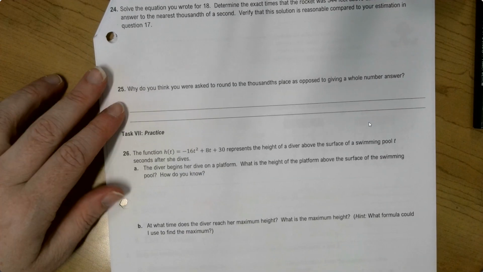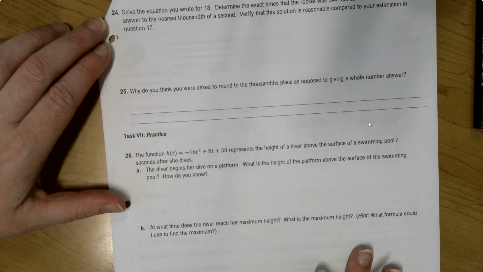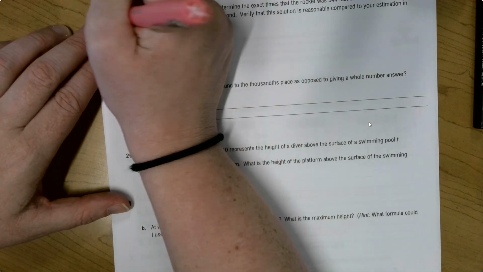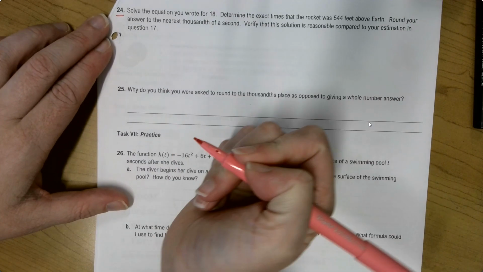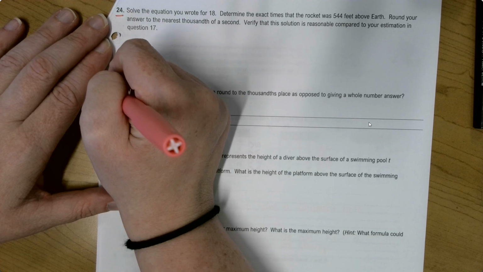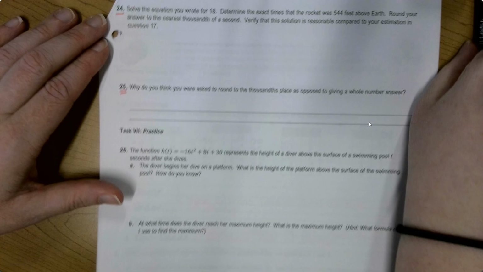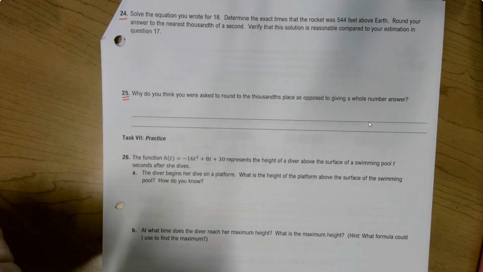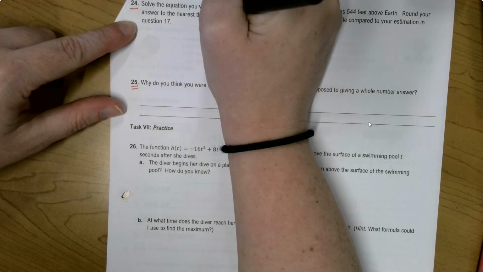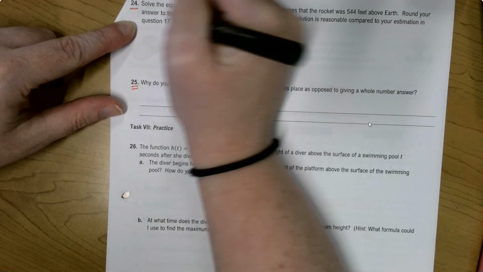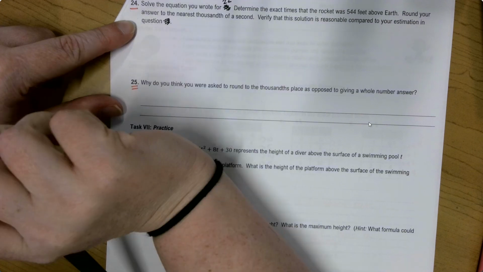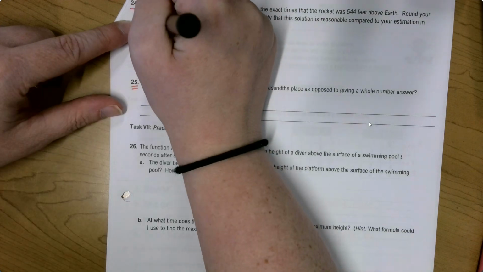All right. So 24 and 25. For 24, I want you to solve that equation we just wrote, and then I want you to answer 25. Now 24, let's change these numbers real quick, because it says the equation you wrote in 18. This should be the equation you wrote for number 22. And how does it compare to your answer from number 21?